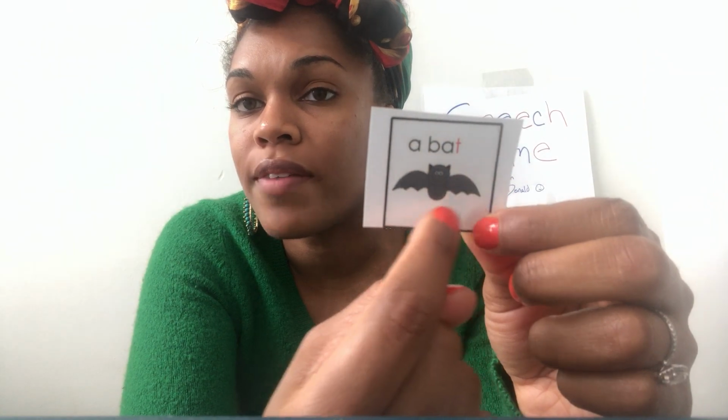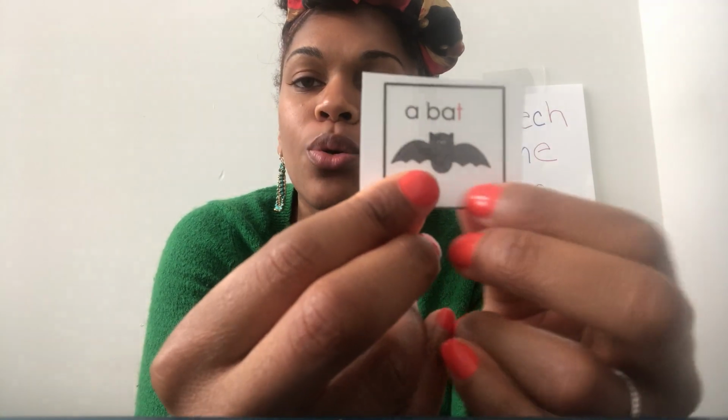So what I want you to do, you guessed it, you're going to write the letters B-A-T. Once you finish writing your letters for bat, you're going to draw a picture of a bat. I want you to make sure that as you're writing your word and drawing your picture, that you think about where the t sound goes. Is it in the middle? Is it in the front, the beginning, or is it in the end? Because we don't want to stop and not add our last sound.